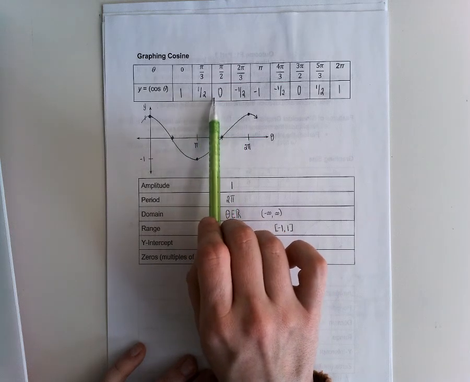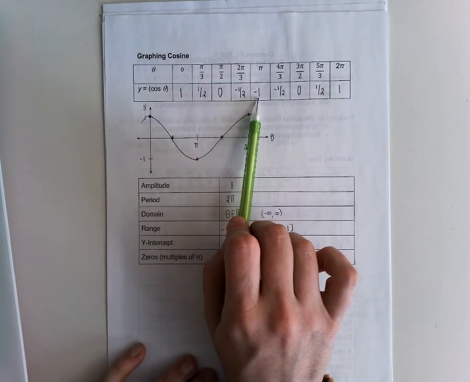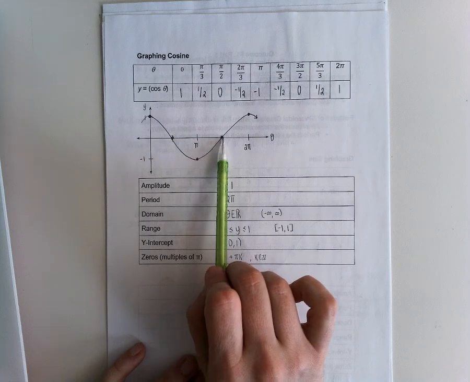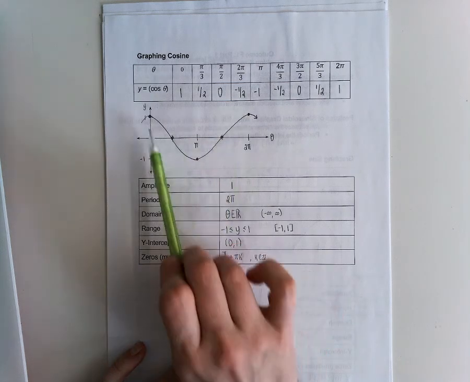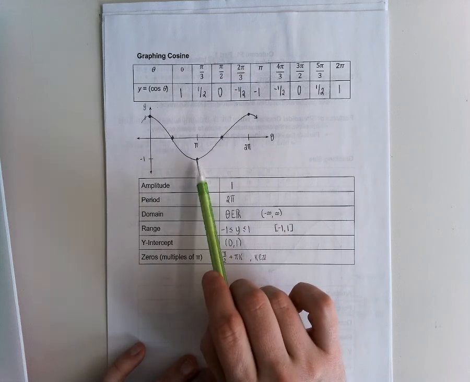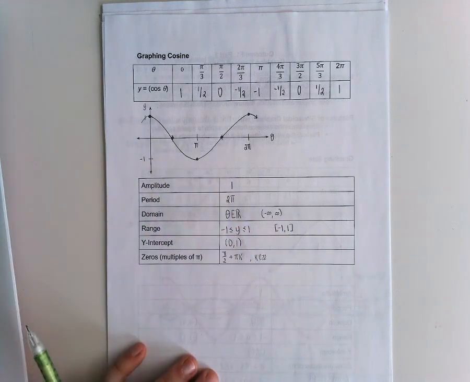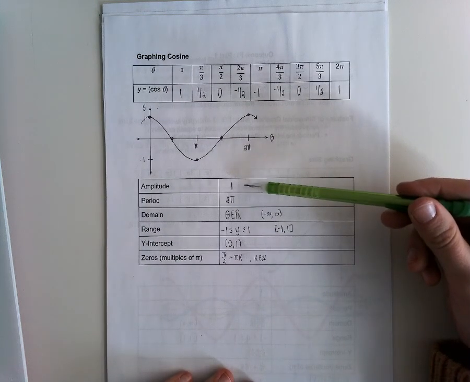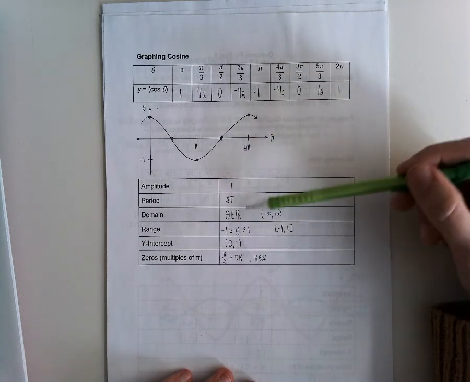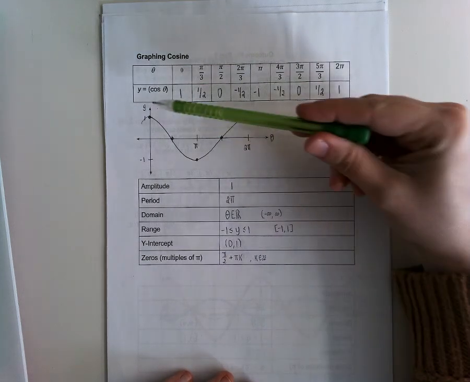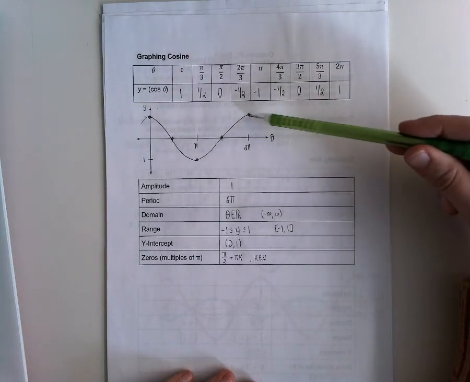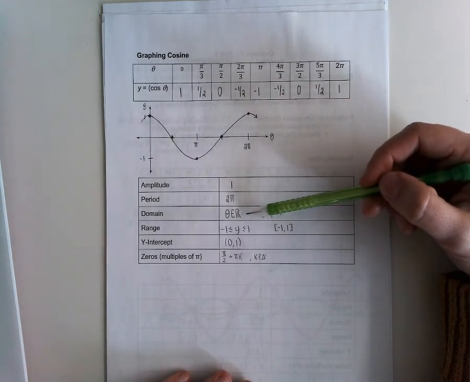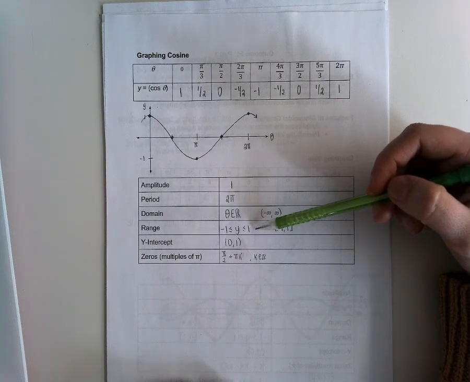So we go to half, 0, -1/2 to -1, and then after that we start moving back up to -1/2, 0, 1/2, and 1. So this graph is essentially the same as the sine graph, it's just shifted over a little bit. So again, the amplitude of this graph is 1, that's the height of the graph. The period is 2 pi, so it still takes 2 pi in order to complete one full wave. The domain is still theta is equal to all the reals, and the range is still -1 to 1.